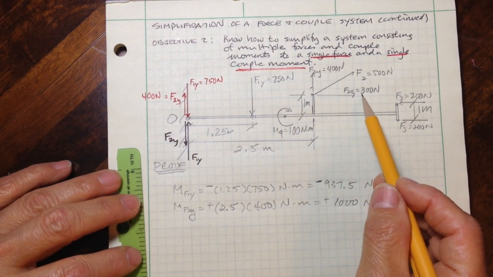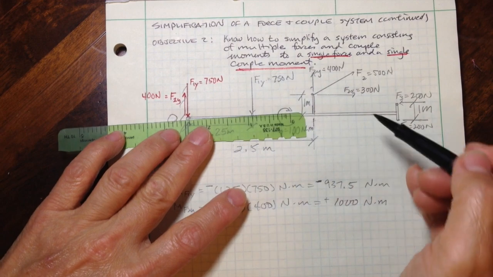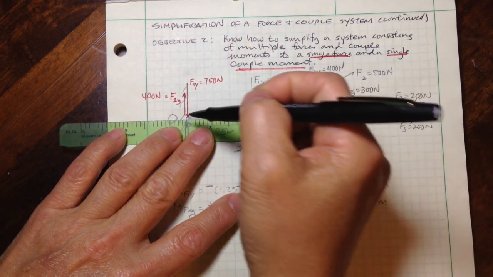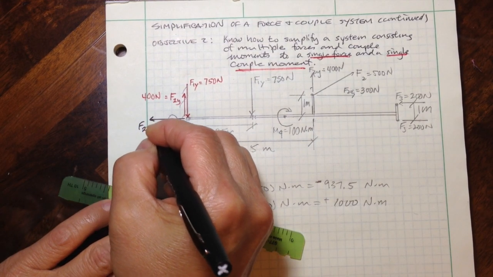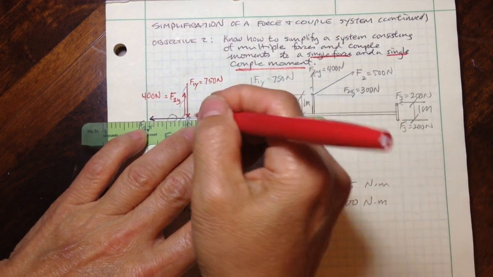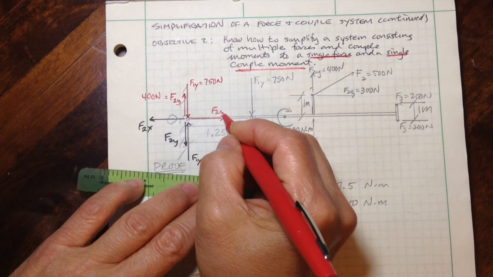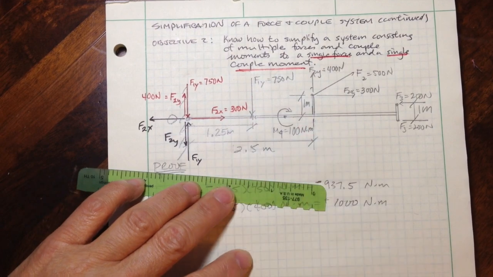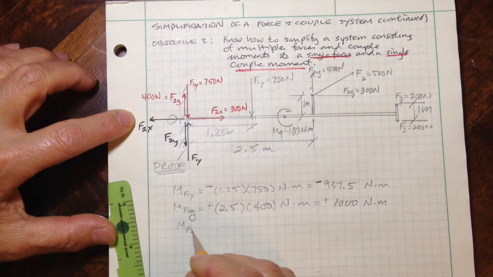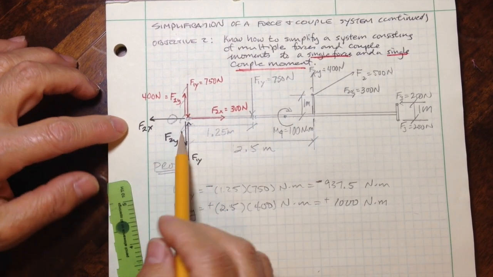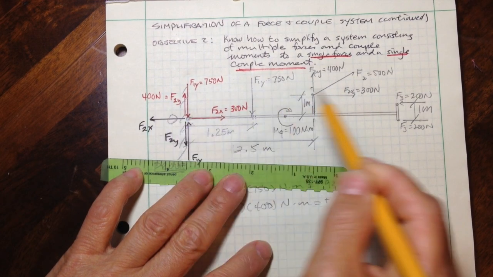Okay, next force is F2x. I create a couple at O, so I would have to have a force going that way. That would be F2x, and I have to create an equal and opposite force like that, F2x, which is 300 newtons. We have to calculate the couple moment due to F2x, that would be these two forces right here and right here.